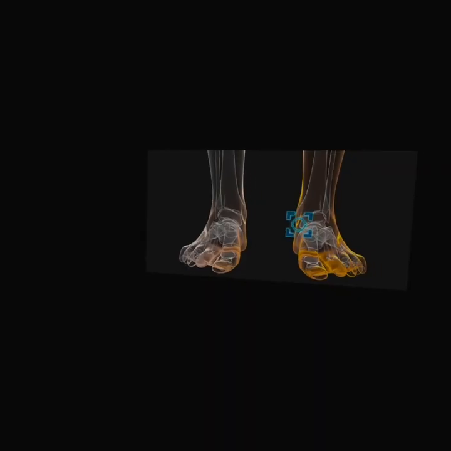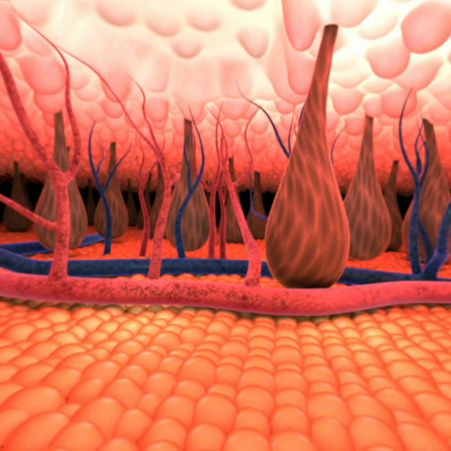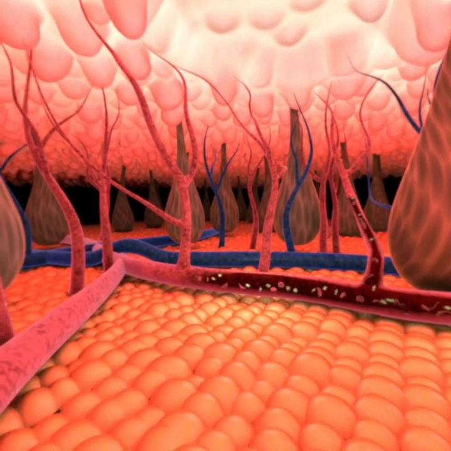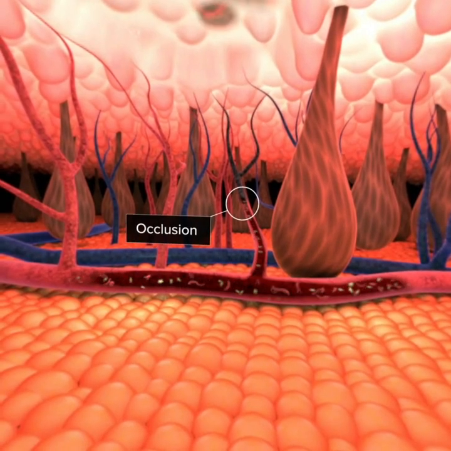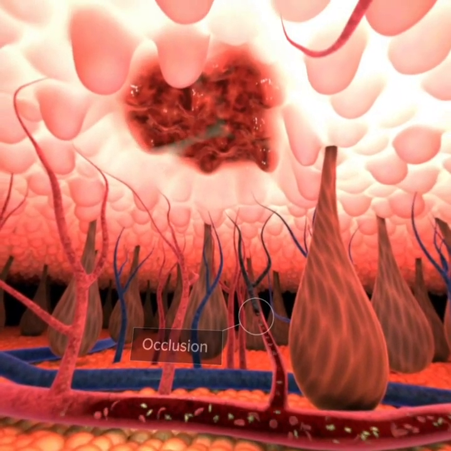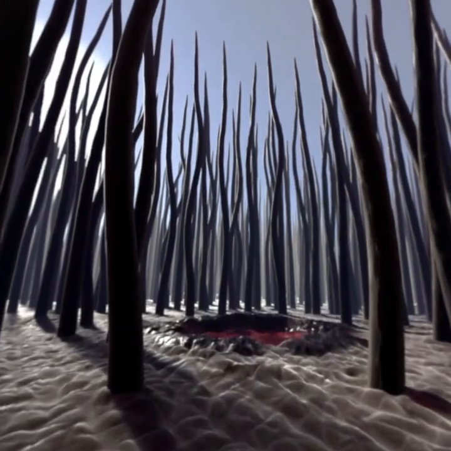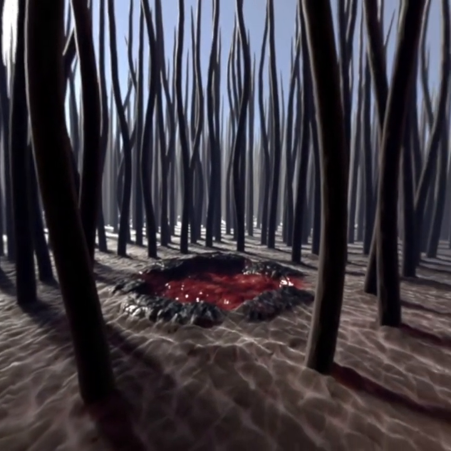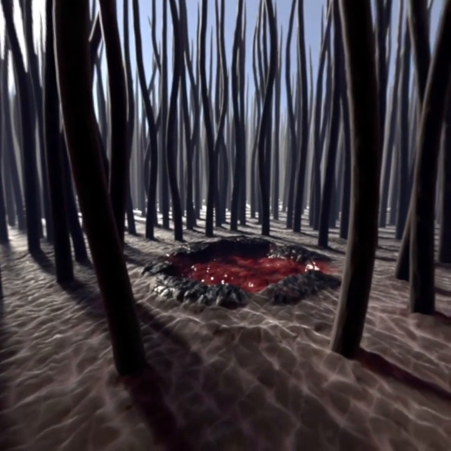Let's go inside the skin. Sickle cell disease can also cause occlusions in the skin. If there is additional trauma to the skin, it can cause an ulcer. Look up to see one forming here. Now, let's take a look from the outside. Ulcers are painful and especially prone to infection.